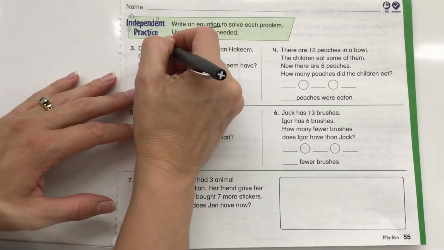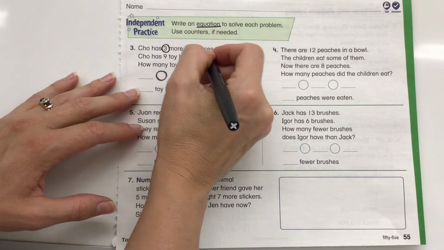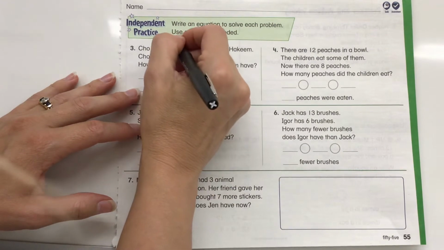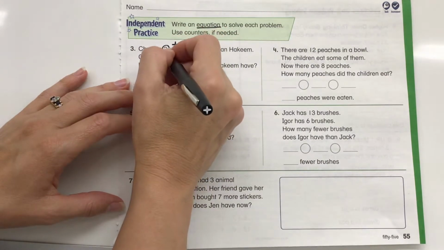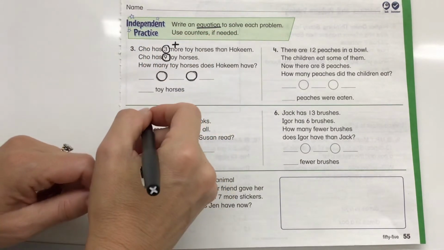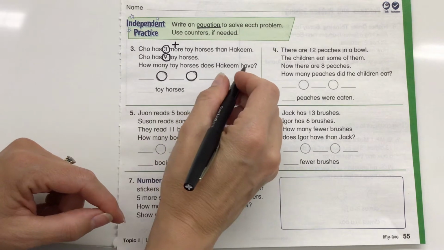Cho has 3 more horses than Hakeem. More lets us know we're going to add a little bit there, okay? Cho has 9 toy horses. How many toy horses does Hakeem have?